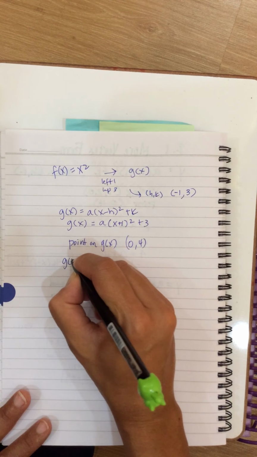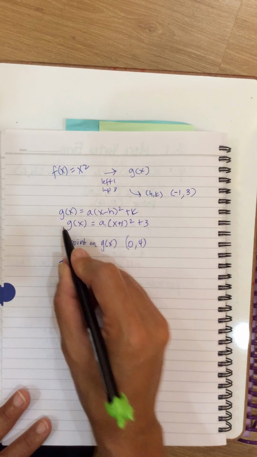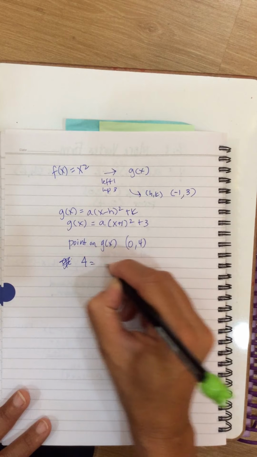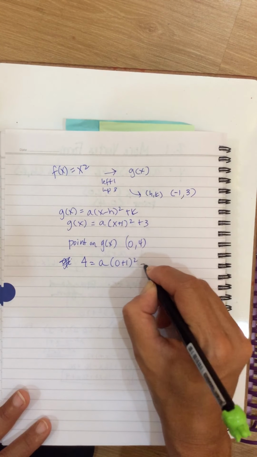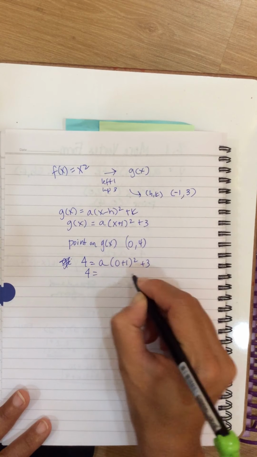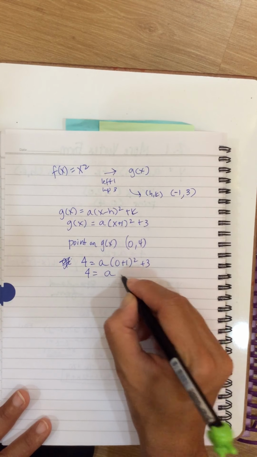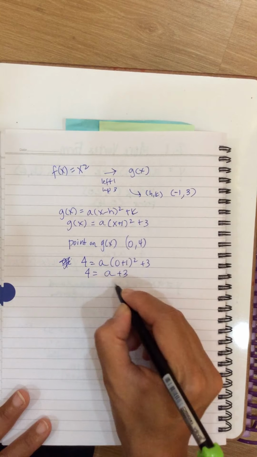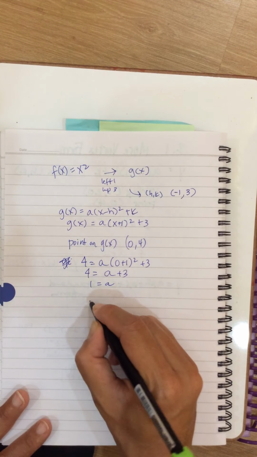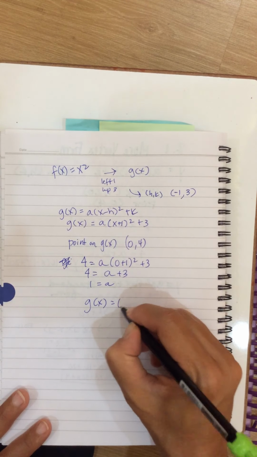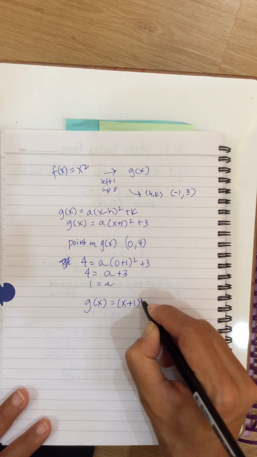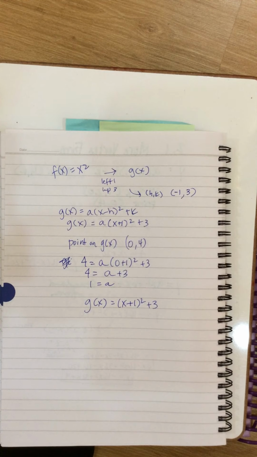So instead of g of x, our y value, we're going to plug in 4. 4 equals a times (0 plus 1) squared plus 3. So 4 equals, well, that's just 1, so a plus 3. So take away 3 from both sides, 1 equals a. So my final equation for g of x is now, with a equal to 1, which I don't need to write, (x plus 1) squared plus 3. Okay, so that's part of it.